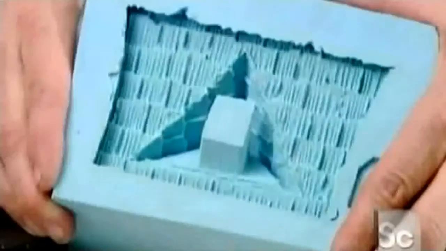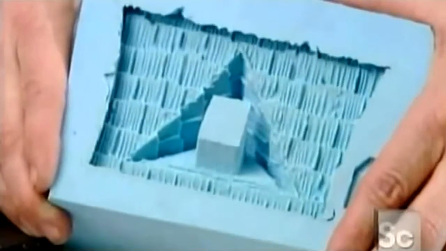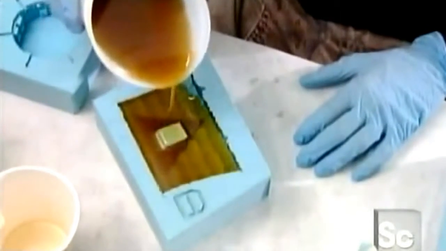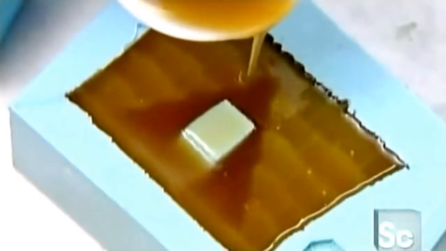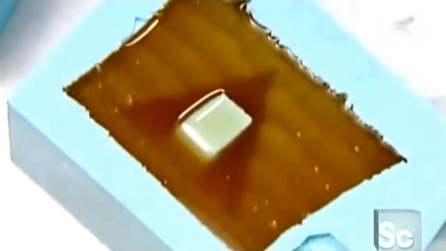This mold will be used to cast multiple roof parts for the mini film set. They mix a 2-part urethane solution and pour it into the mold. A chemical reaction causes the urethane to solidify, and as it does, it takes the shape of the mold with all the details.